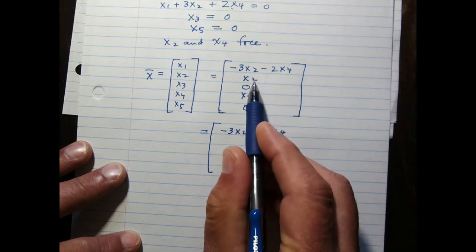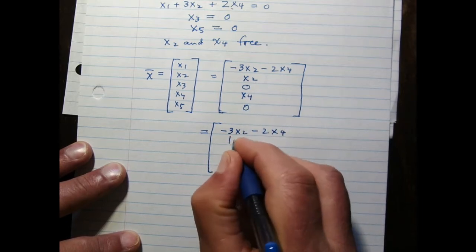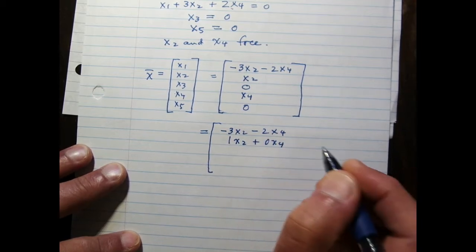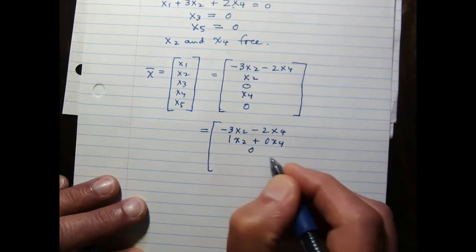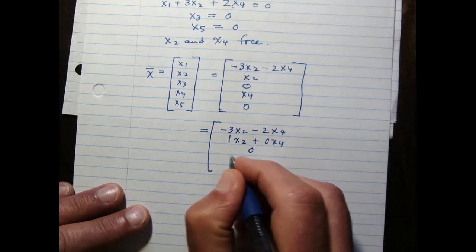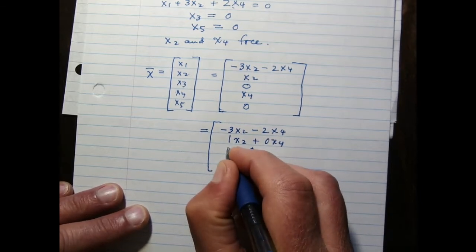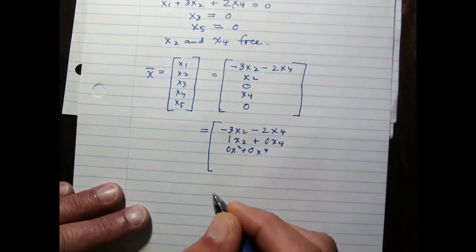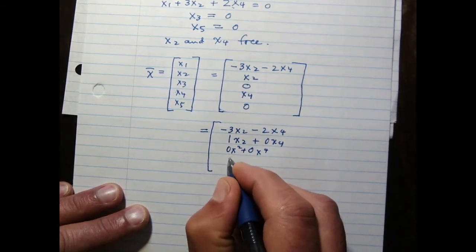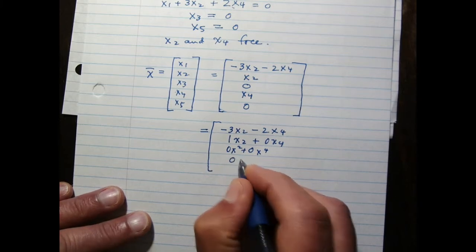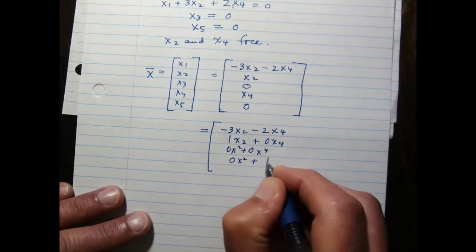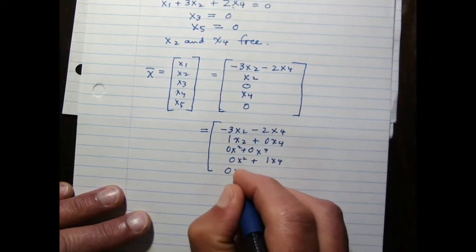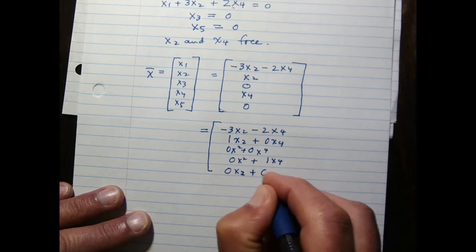So this x2 all by itself, I'm going to think of as 1x2 plus 0x4. 0, I can write as 0x2 plus 0x4 for the record. The x4 term, I can think of as 0x2 plus 1x4. And then the 0 below is another 0x2 plus 0x4.